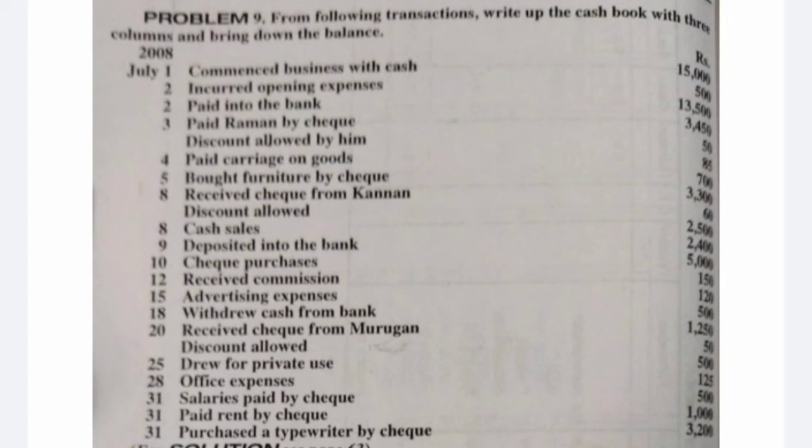Salaries paid by check, so it is a bank payment. Salaries is an expenditure, so salaries account debit to bank account rupees 1000. Okay, rupees 1000. So salaries account debit to bank account with rupees 500. Bank is on the credit side, so credit the bank column with rupees 500 by salaries account. Next, paid rent by check, so rent is an expenditure. Rent account debit to bank account 1000 rupees. So bank is on the credit side, credit the bank column with rupees 1000 on the credit side of the cash book.